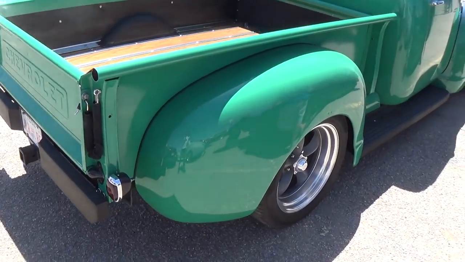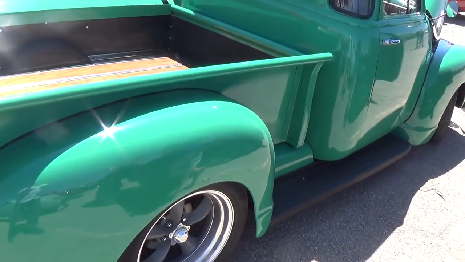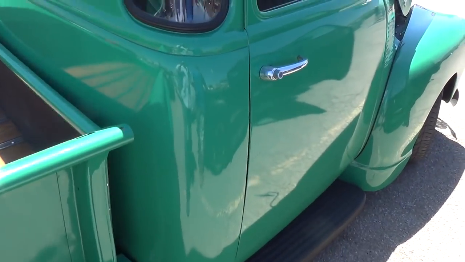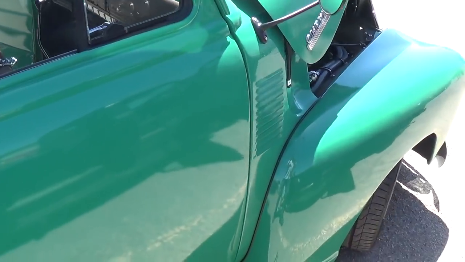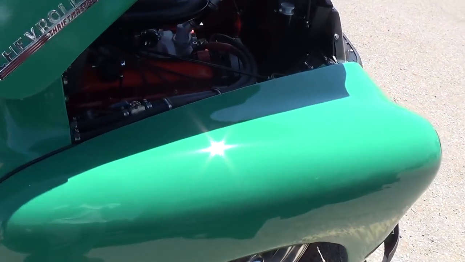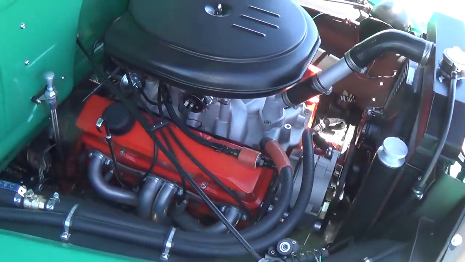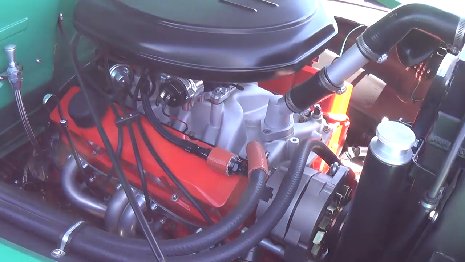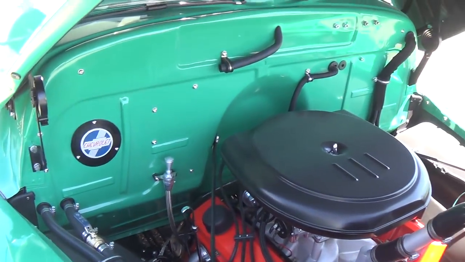Check this out. It's another person that I'm friends with. Talk about nice. The old 5-window pickup with an absolutely immaculate engine. Just beautiful craftsmanship. Look at that power wall.